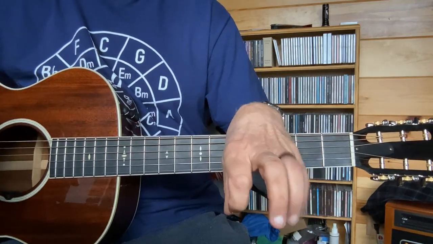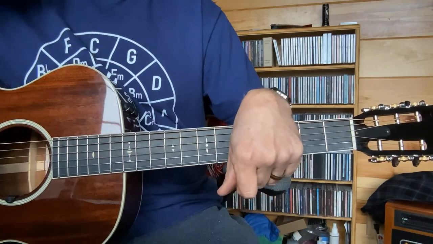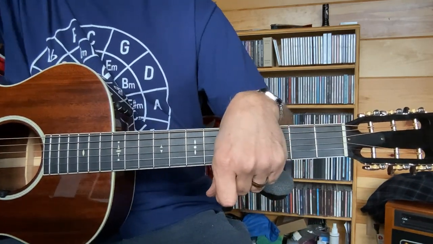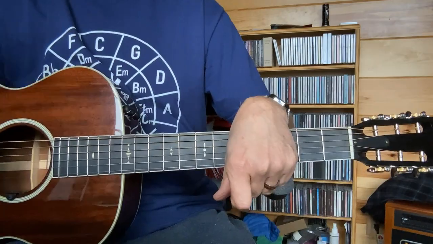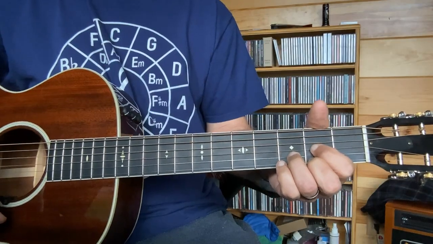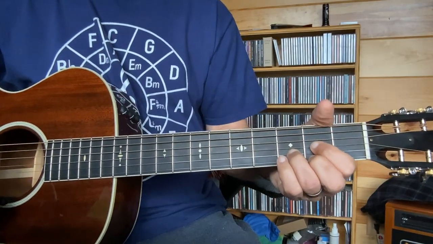There's four different kinds of seventh chords, but today we're going to talk about the dominant ones. So that's what we're talking about: letter followed by the number. So what is a seventh chord?